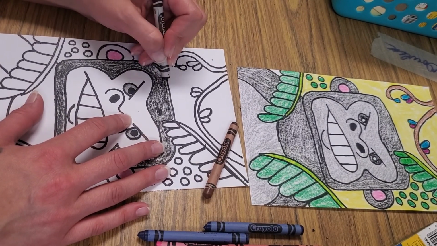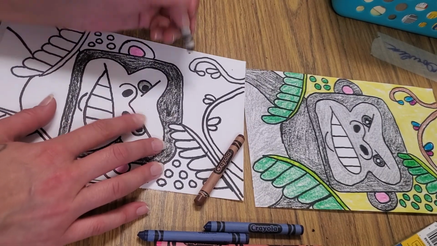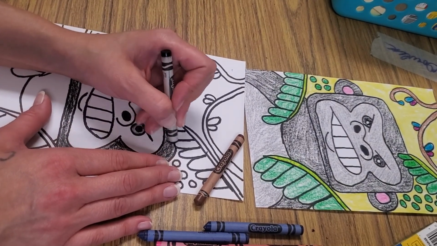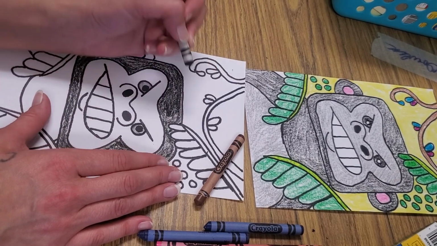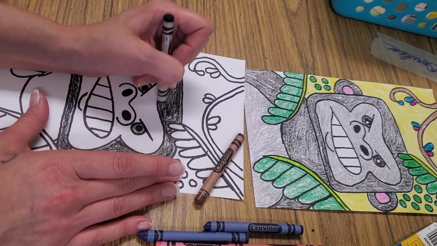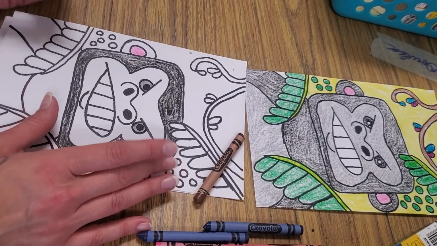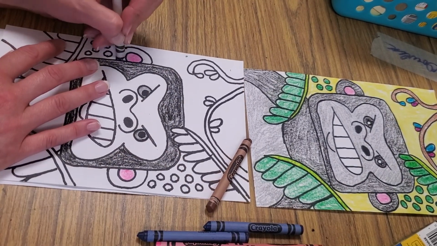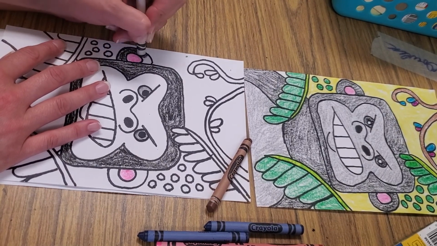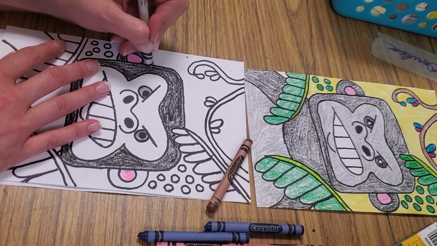And remember to try to keep your coloring going the same way. I know it's kind of hard in these areas where it's very small, so you may need to change it up a little bit, but it just looks a whole lot smoother if you keep it going the same way. And I'm going to color his ears in.